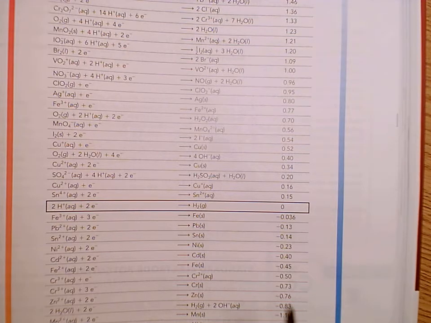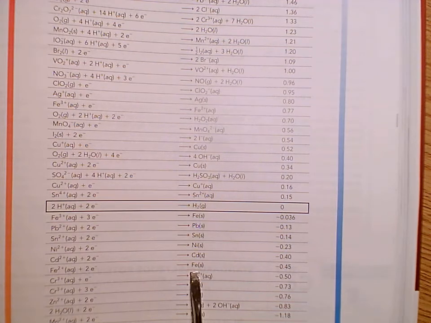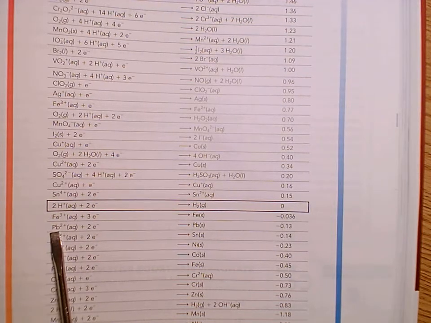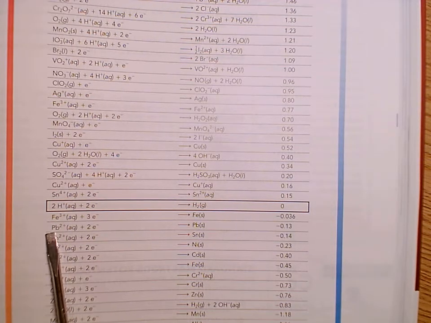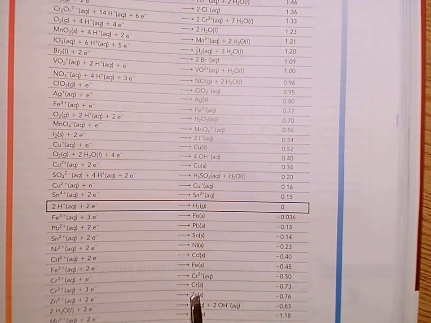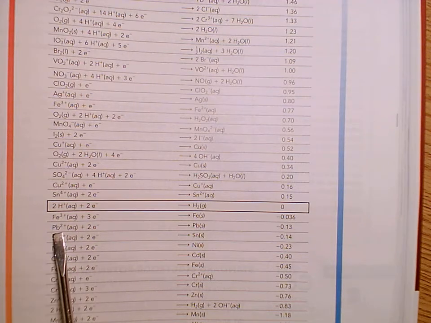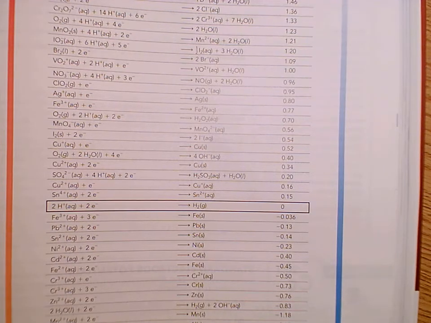I need to find them on the table. Well, there's iron solid right there. Where's lead 2 plus? Oh, it's here. Question: if I threw a piece of iron into lead 2 plus solution, will iron react with lead 2 plus? Well, yes. Solid iron is to the right and below lead 2 plus. So if I had a lead 2 plus solution, I know that if I threw in a piece of solid iron, it would react.